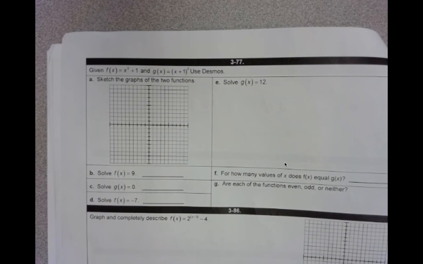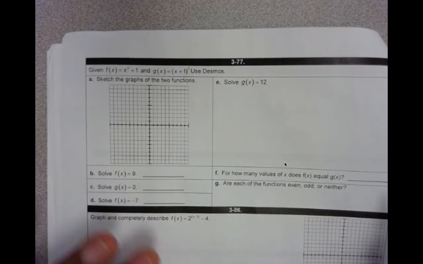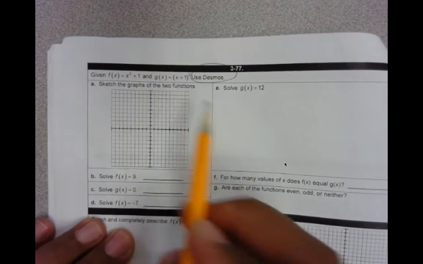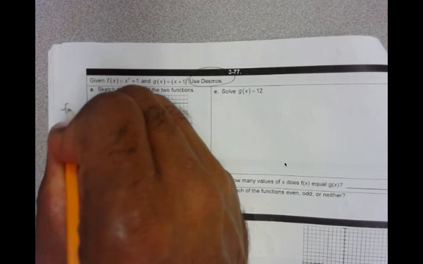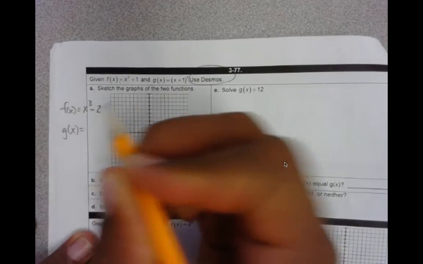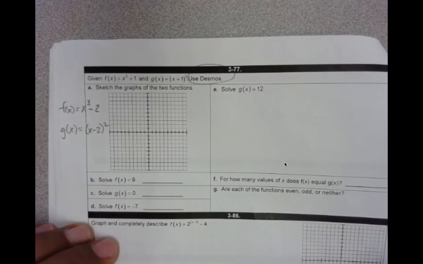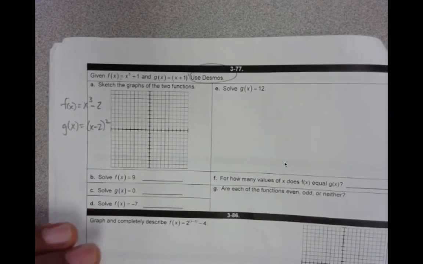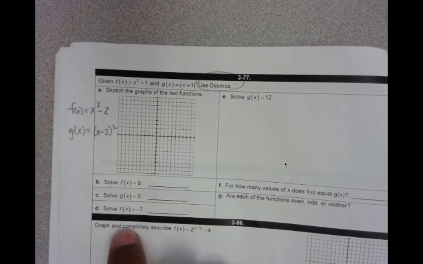Now, using Desmos, you're going to graph both of these on your graph. So for f of x, I'm going to use x cubed, let's say, I don't know, -2. And then I'll use g of x equals x minus 2 squared. And then it's going to ask me to solve for all these different values.